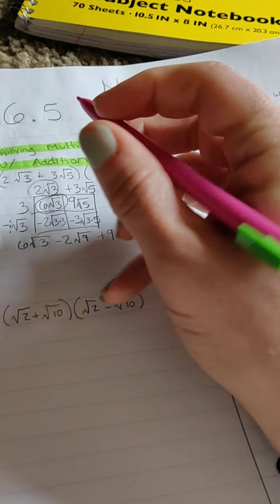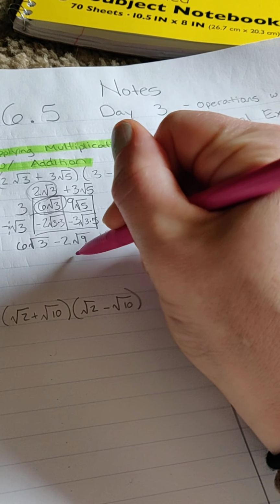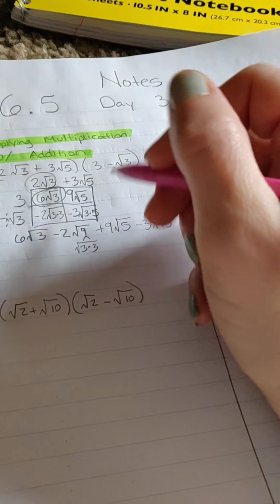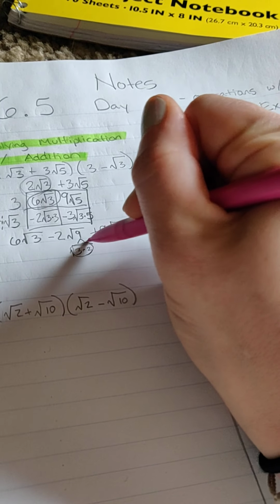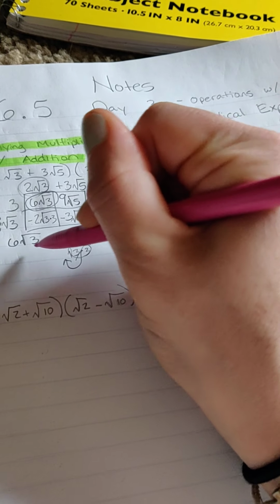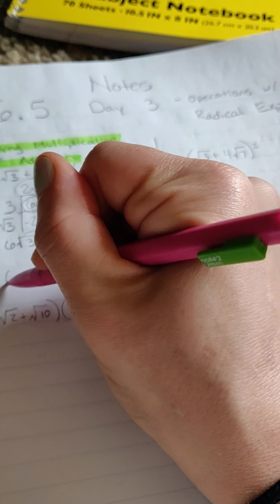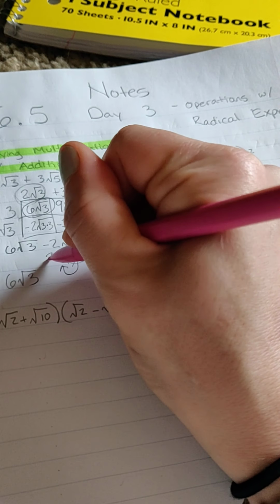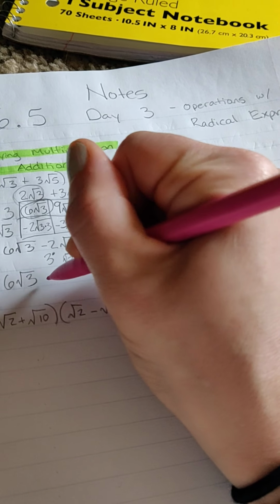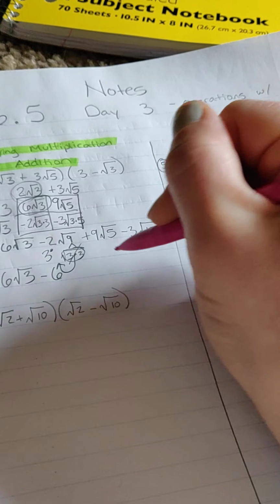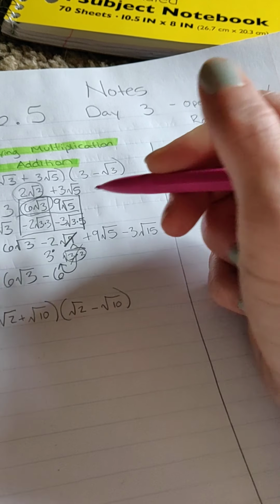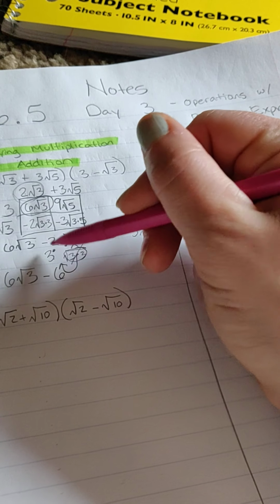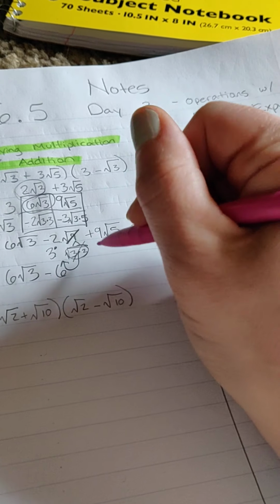Since that's the same thing as 3 times 3, those 2 numbers are going to move to the outside. So now I have 6 root 3, and then 3 times negative 2 is negative 6, and that square root goes away because the square root of 9 is 3, and 3 times negative 2 is negative 6.